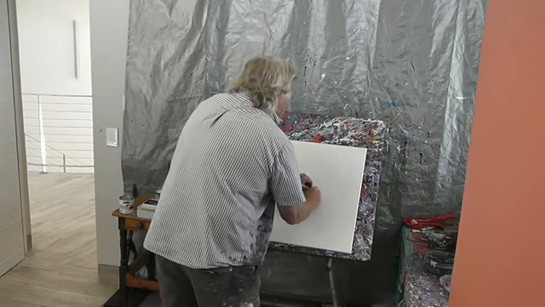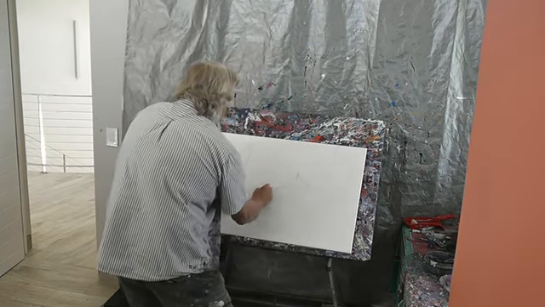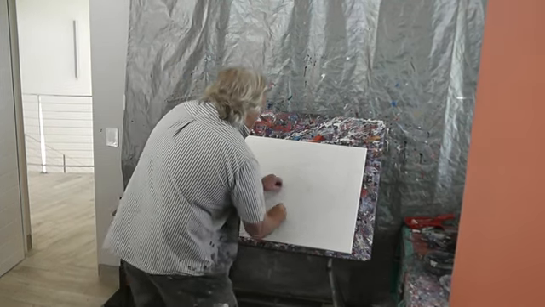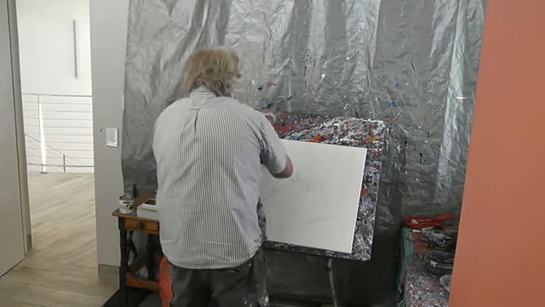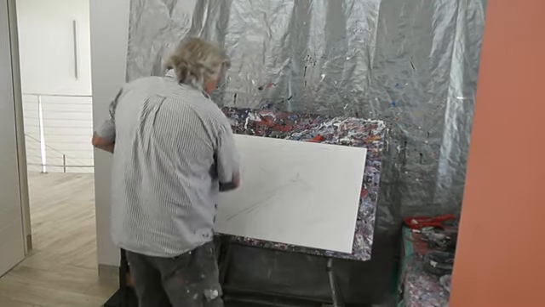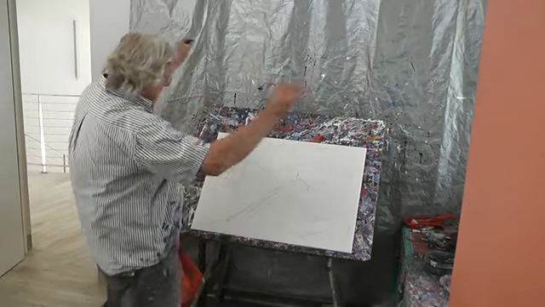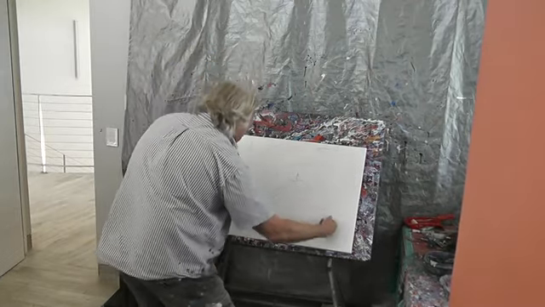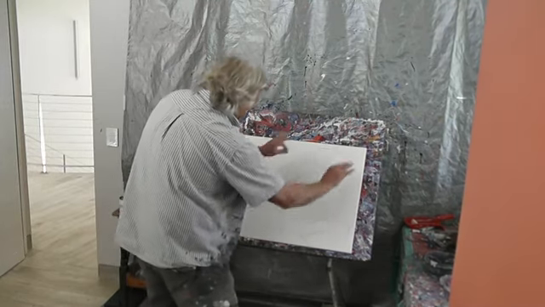and just some nice moduli lines, keeping movement, keeping strength, keeping movement, and a lot of squiggly stuff in between.